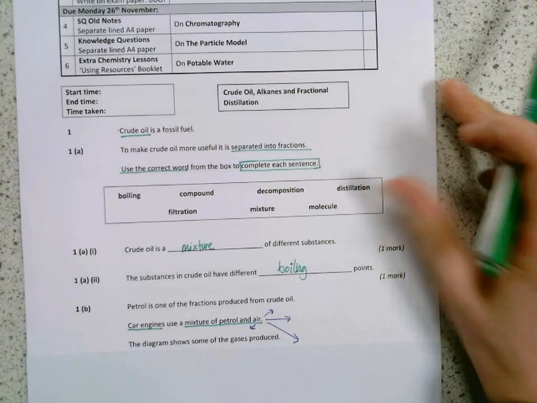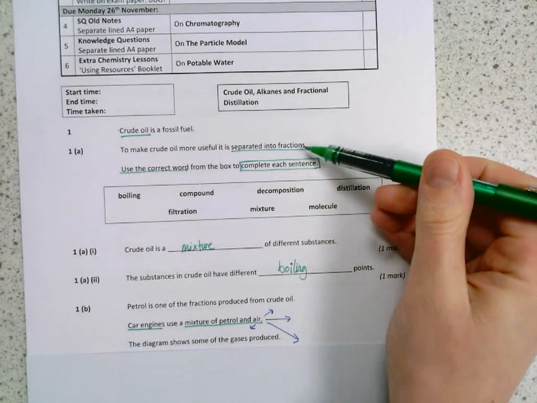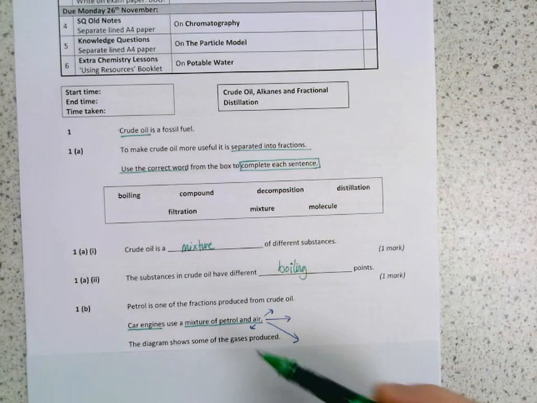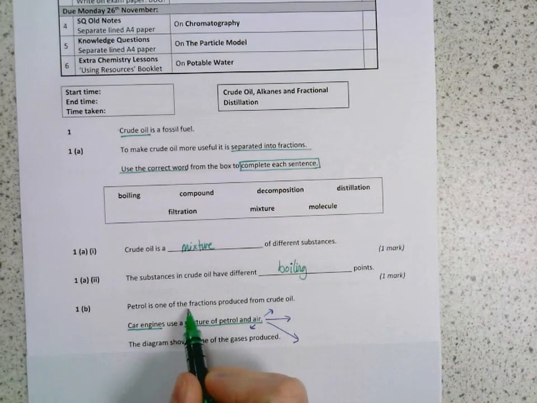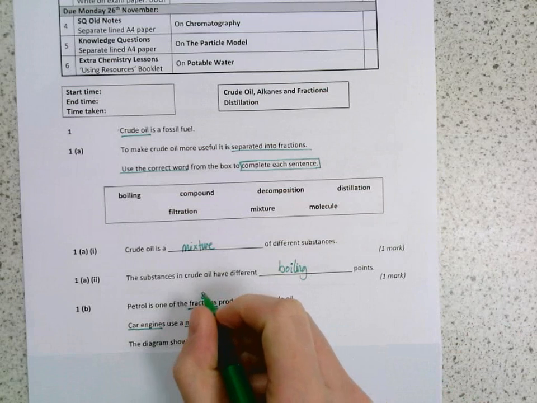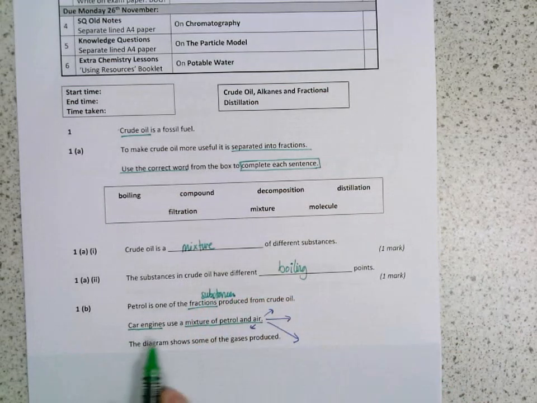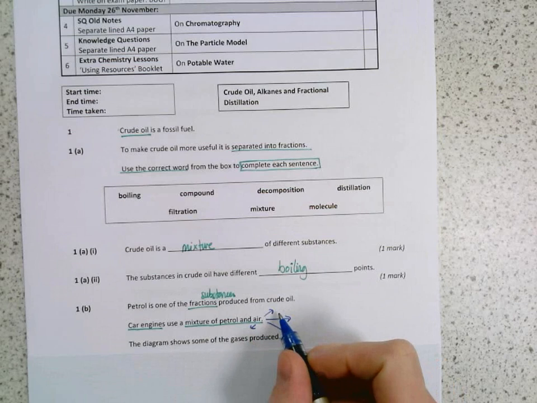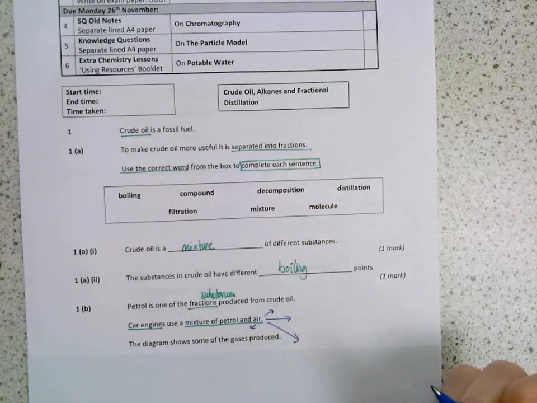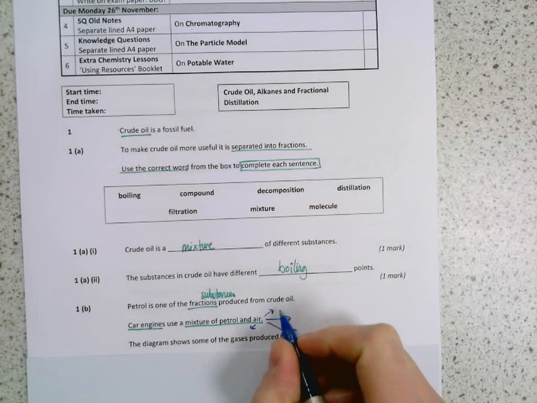Petrol is one of the fractions. Fractions, we've seen it up here, and you should know that is one of the substances produced from crude oil. Car engines use a mixture of petrol and air. Green chemistry revision for you. What are the substances in air? Got 4 arrows. There should be 4 substances that you should be able to name that make up air.